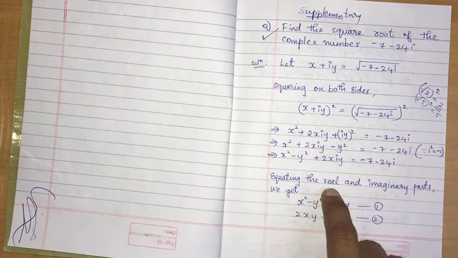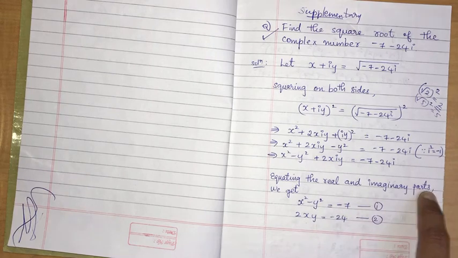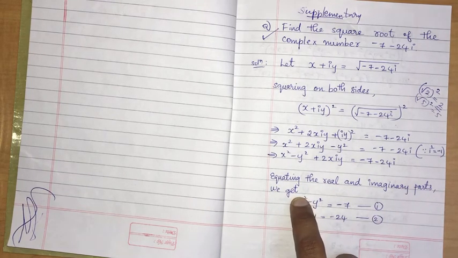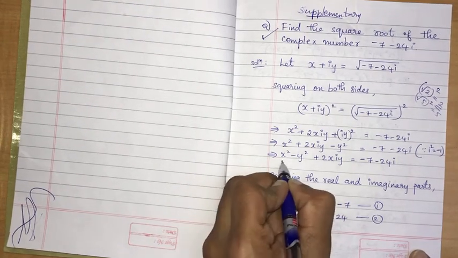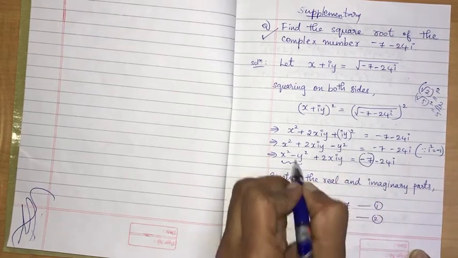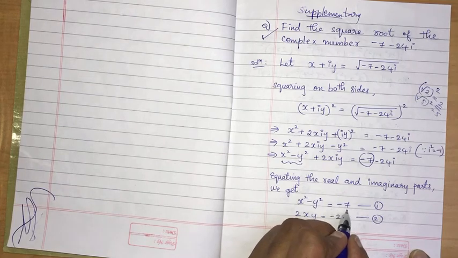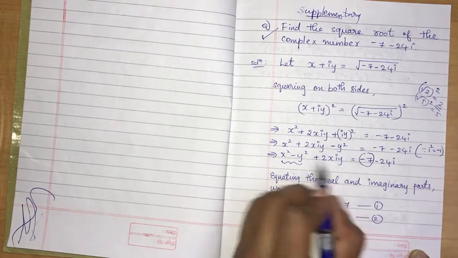Now I have to equate the real and imaginary parts. I had told you in the previous class that the real part is the one which does not have an i term, and the imaginary part will have the i term. So here, x square minus y square is equal to minus 7. This is the real part. I have kept it as equation 1, because there is no i term here.